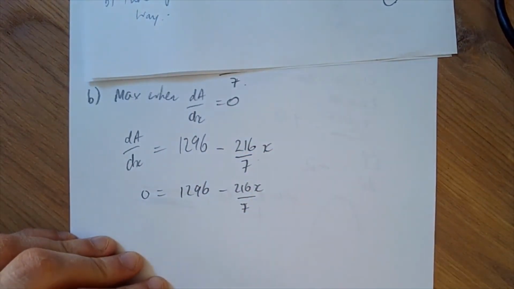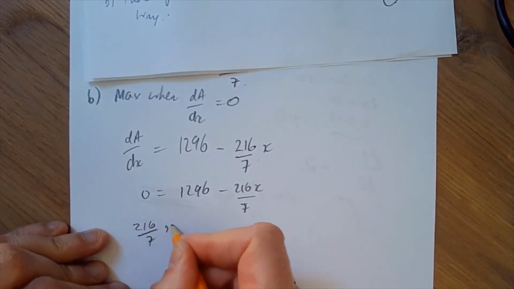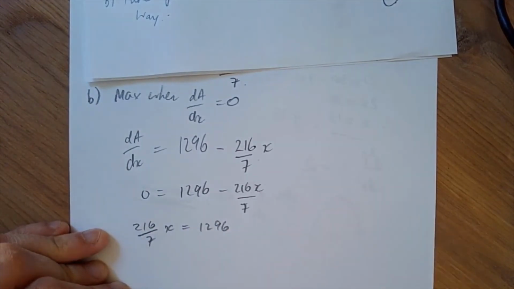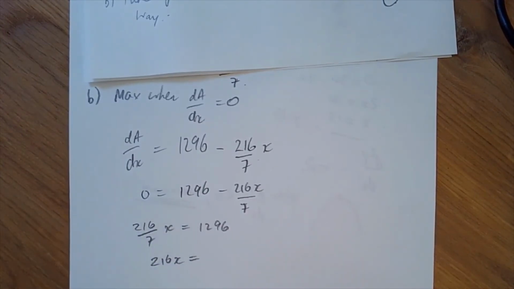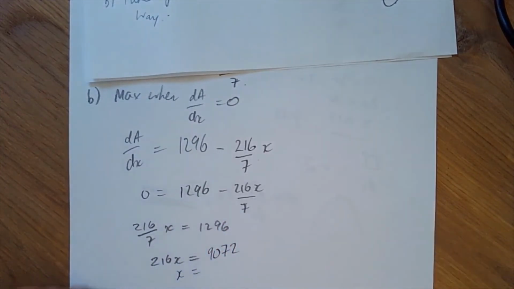Okay, well, there's many ways to proceed from here. I suspect some of you would take that whole fraction over the other side. Some of you would multiply through by 7 straight away. It doesn't really matter what you do. I'm now going to times through by the 7. Okay, 1296 times 7 is 9072. And then we're going to divide 9072 by 216. And we get a nice round number, thank goodness for that, of 42.